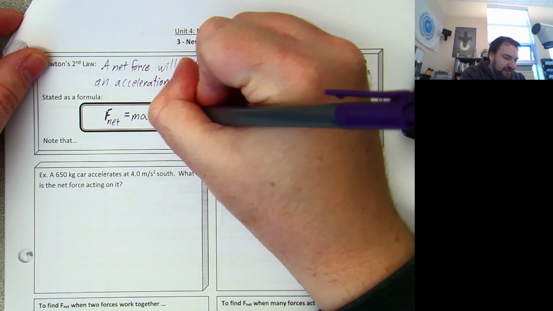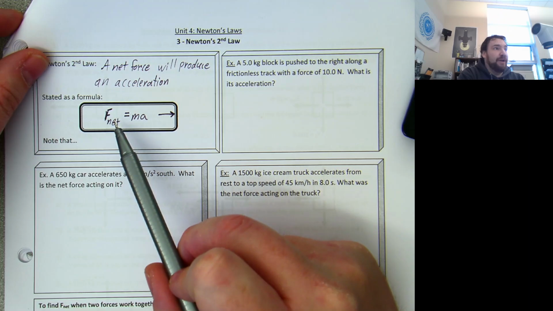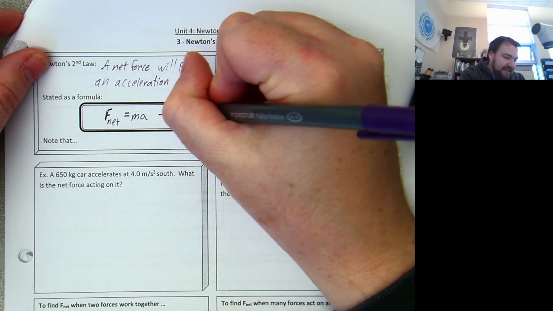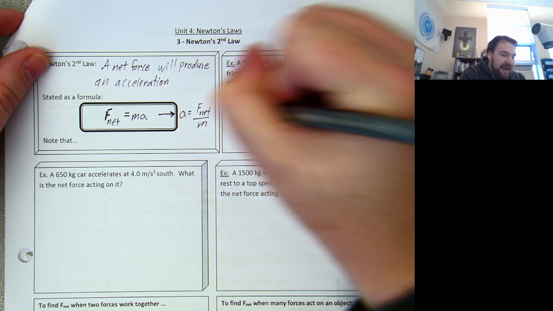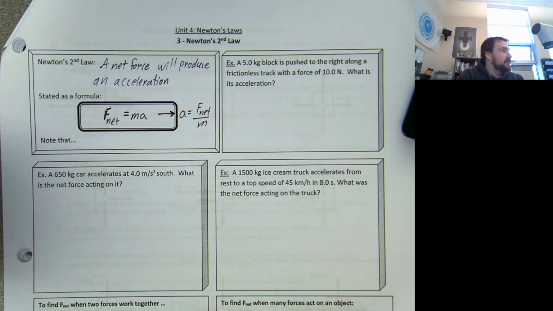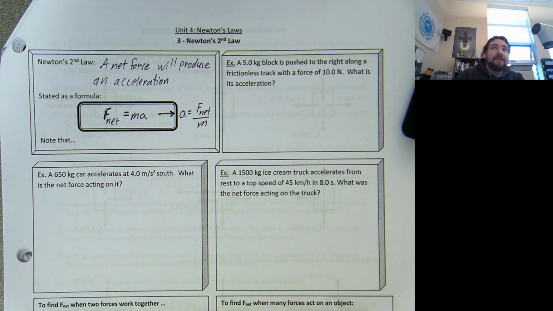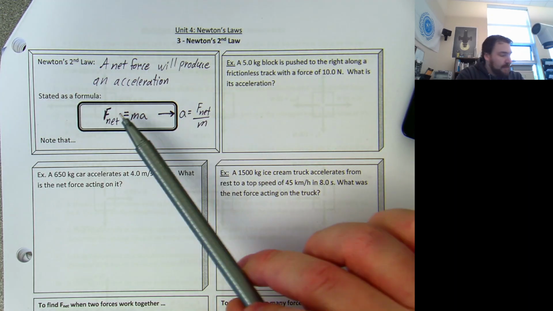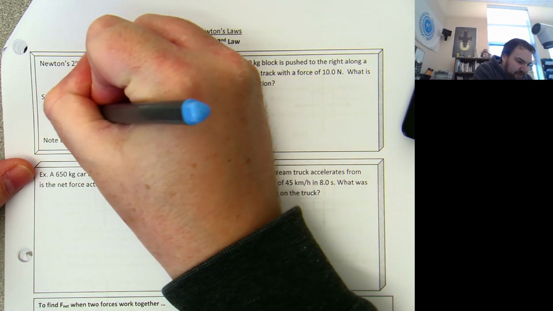When Newton originally threw this down, he didn't actually write it like this. This is the more useful way to represent it. He wrote it like this. He said that the acceleration is equal to the net force divided by the mass, because it's easier to measure the force on the object than it is to measure its acceleration. But these are equivalent.